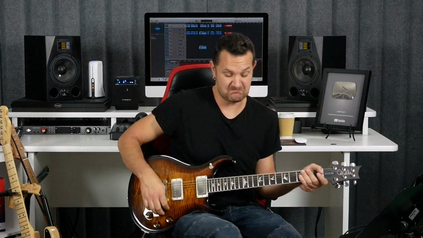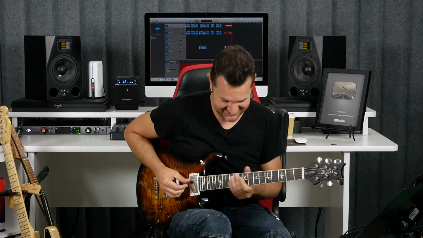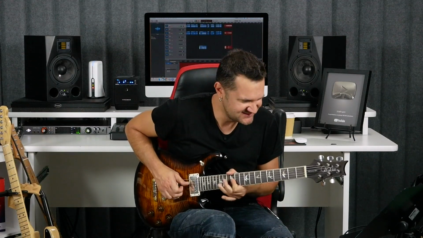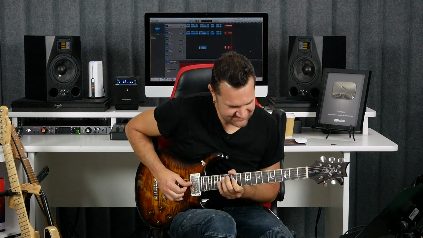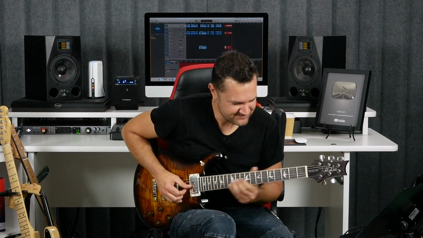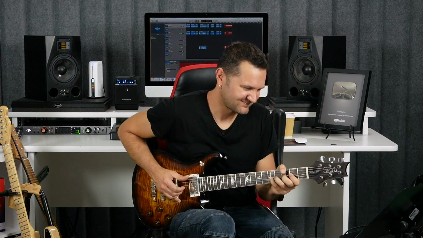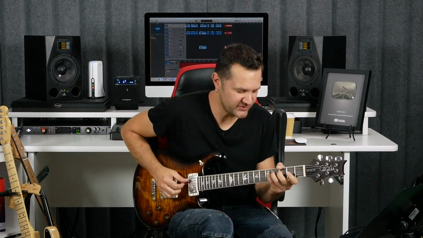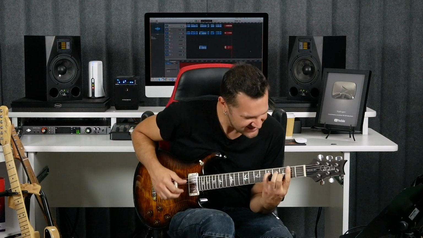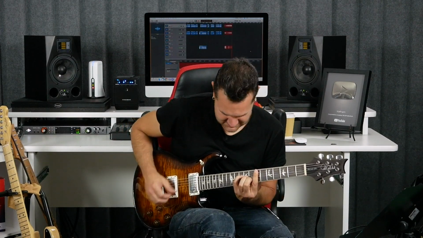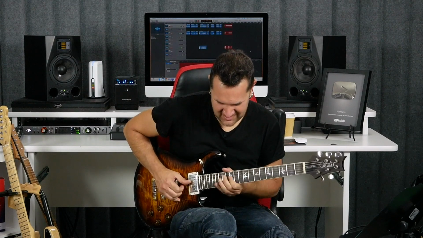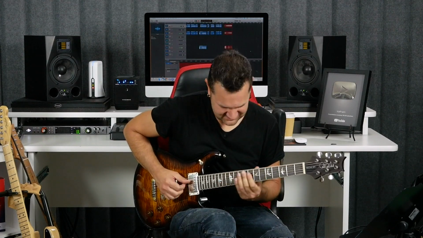And then if you want to improvise over this, you can. It's all E minor pentatonic. And then you can blend those chords if you want. And so forth. All right, I might make a song out of this.